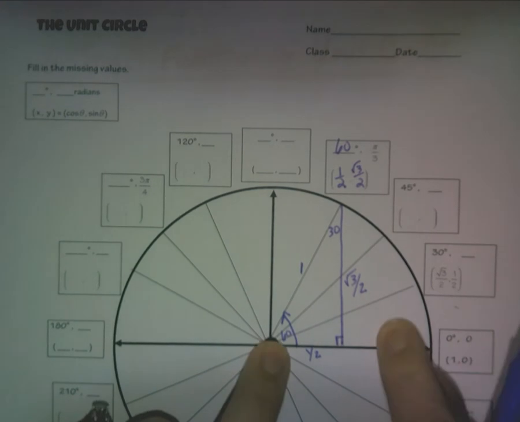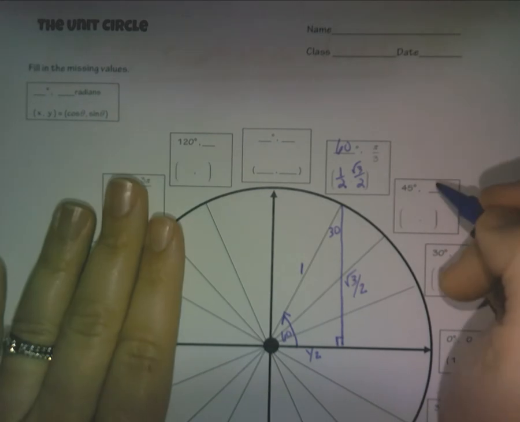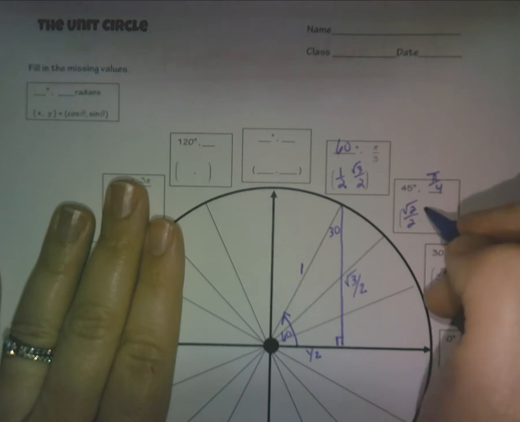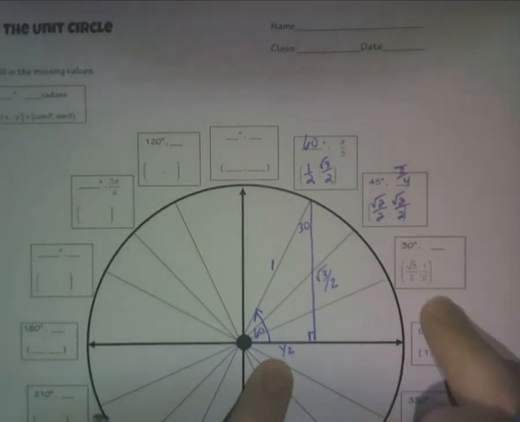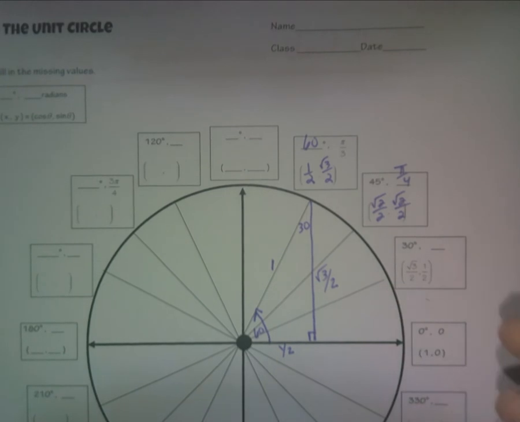And then you would build up your 45, 45, 90. But for time's sake, I'll give that to you. This is pi/4. This is √2/2, √2/2. The 30 degree one is, you can see it's the flip of what I just wrote up there. 30 degrees in radians. Anybody remember what that is? Pi/what?